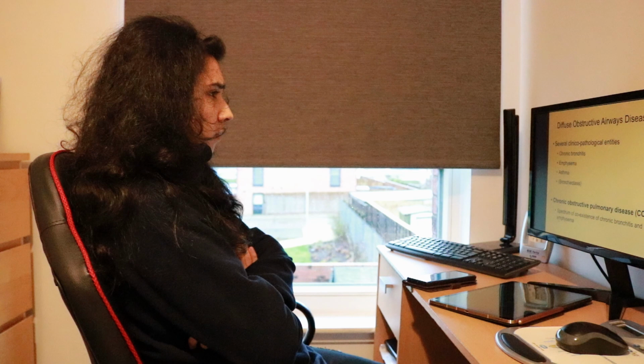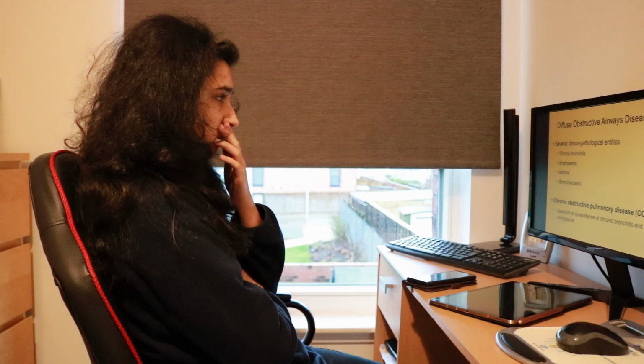So there are several clinical pathological entities that fall under this heading. The first is chronic bronchitis, second is emphysema, and I'll come back to both of those in more detail in the lecture segment where I deal with chronic obstructive pulmonary disease. Similarly with asthma, which is very common and is by definition reversible. There's a reversible element to this, and I'll talk about that specifically in another lecture segment, and similarly bronchiectasis, which I'll talk about at the end of the third lecture segment.